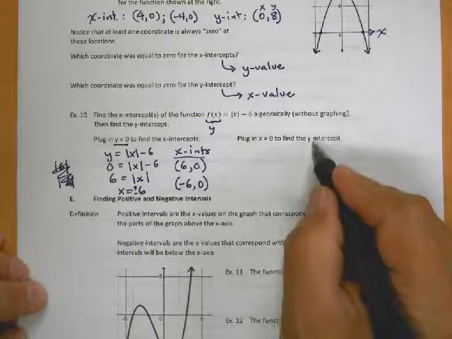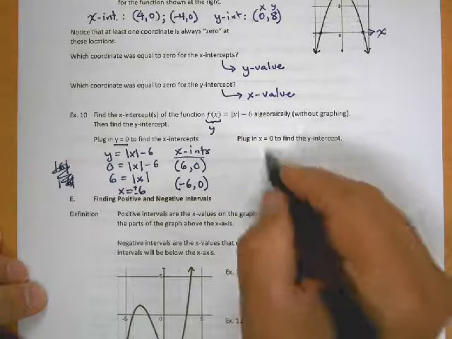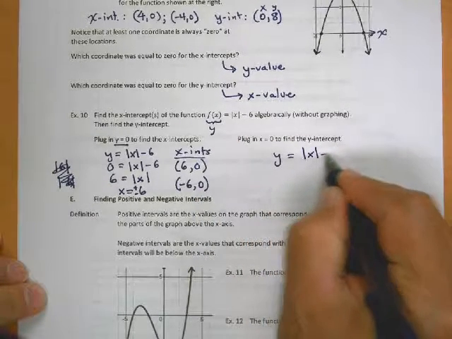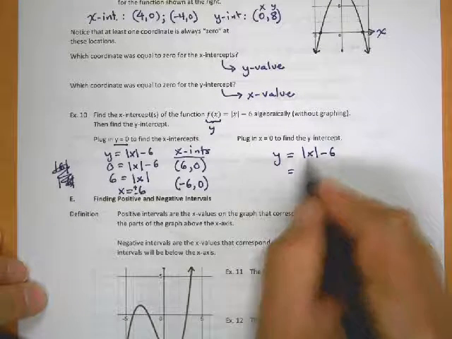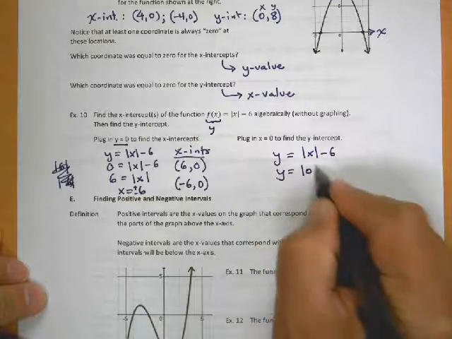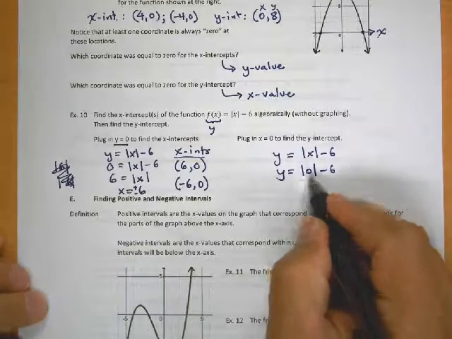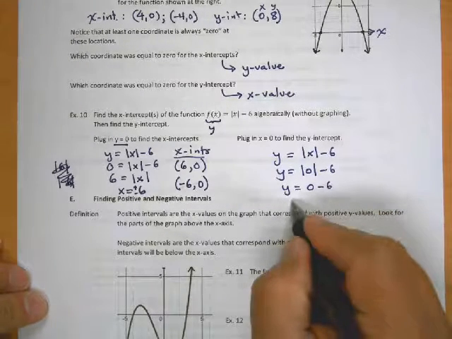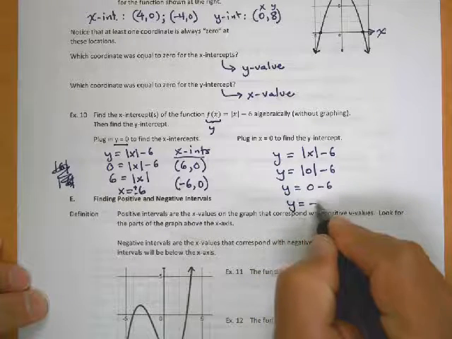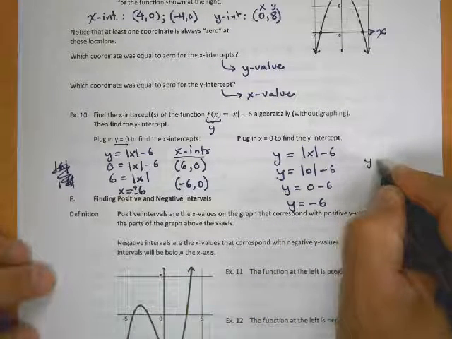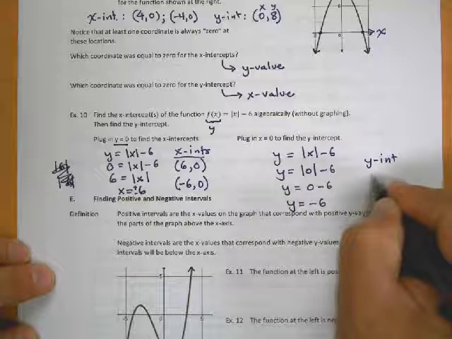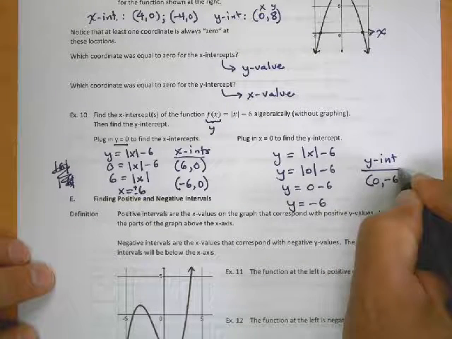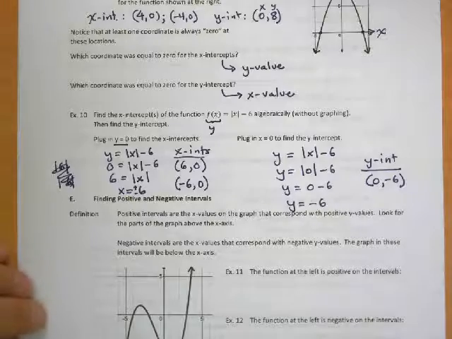To find the y-intercept, you put 0 for the x. So let me recopy the formula. And you're simply going to put a 0 for the x this time. And the absolute value of 0 is just 0. And when you take 0 minus 6, you get negative 6. So the y-intercept, you used a 0 for the x, and you got a negative 6 for the y. And that's how you find those intercepts.